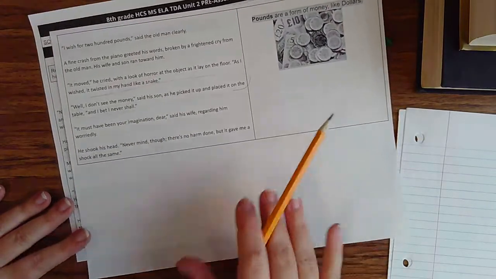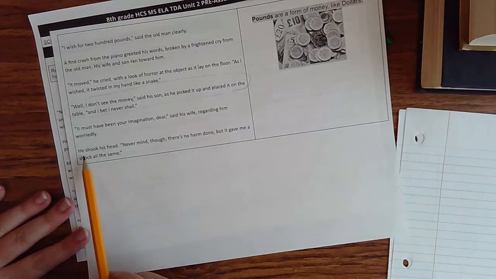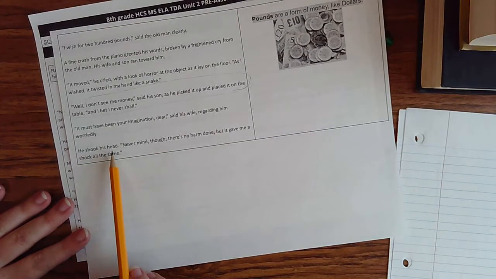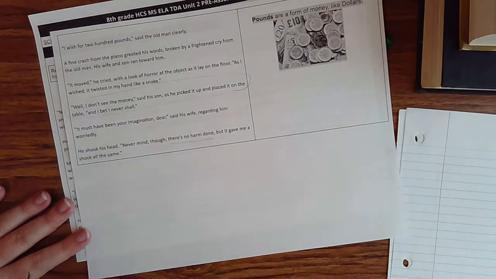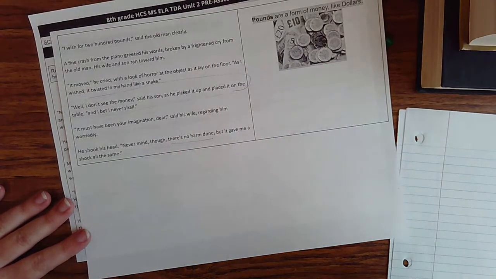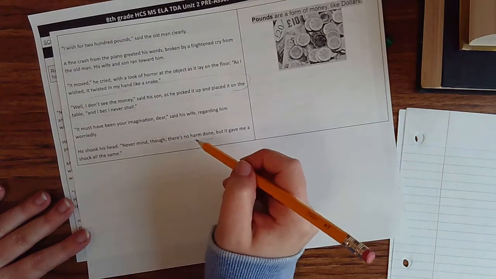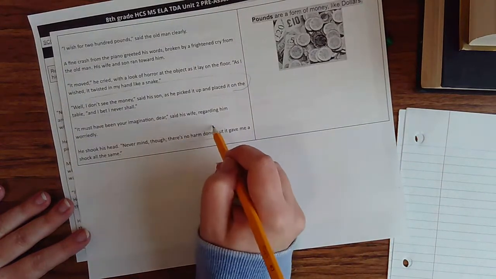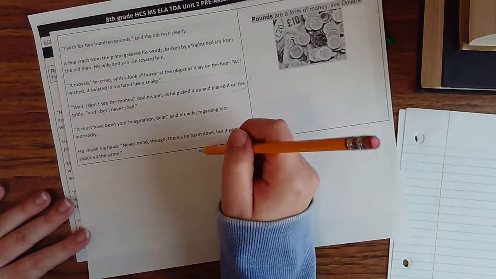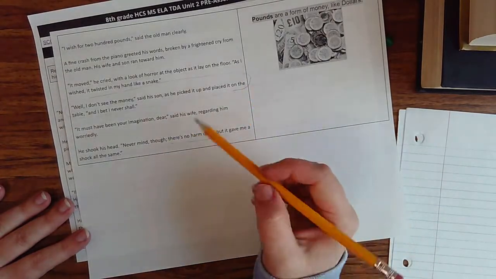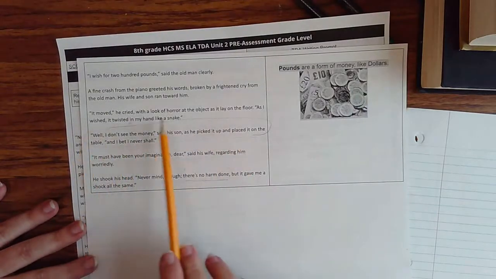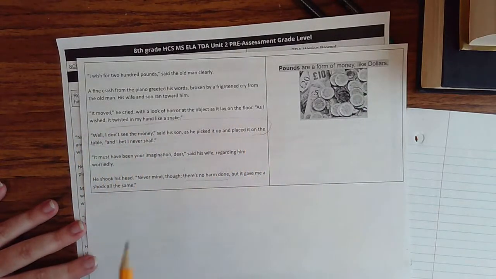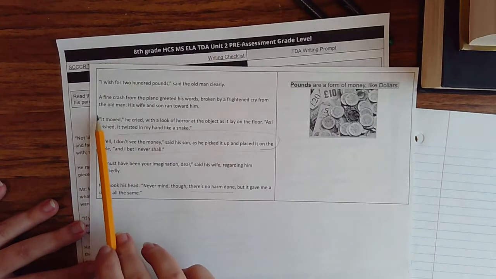There's another small piece that I can see here too at the very end where Mr. White is talking. He shook his head. "Never mind though, there's no harm done, but it gave me a shock all the same." Because we've read this story, we know that the quote, "there's no harm done," is not true. And it's actually pretty ironic. So if you wanted to use this one as well, I could definitely see that, but I think this is going to be our strongest choice here. We do have some going on up here.